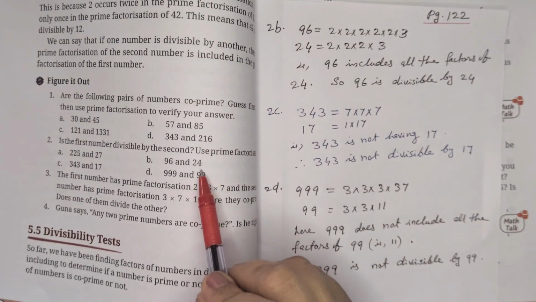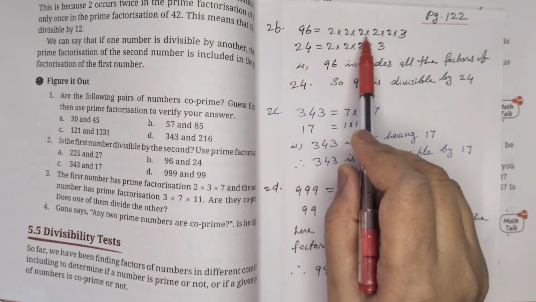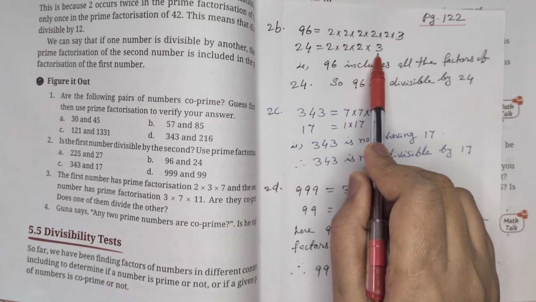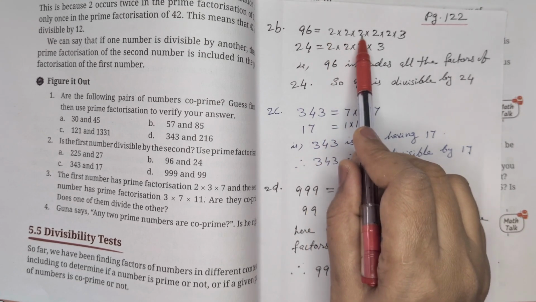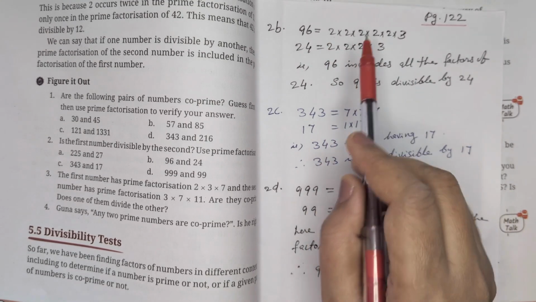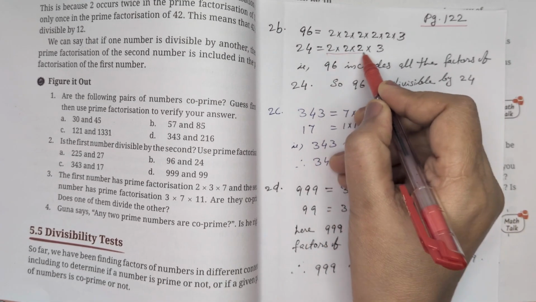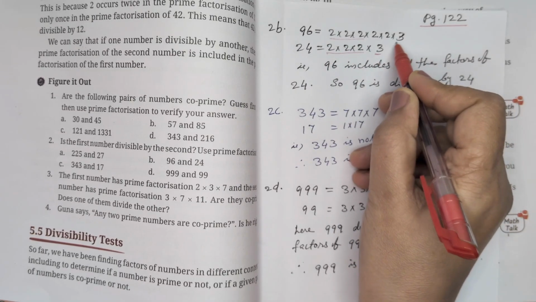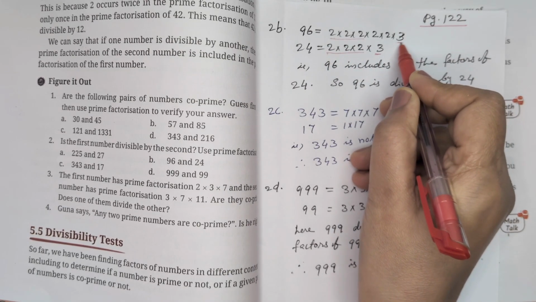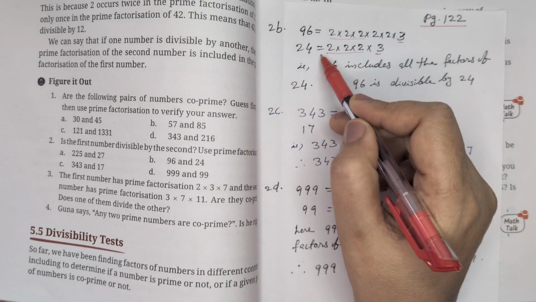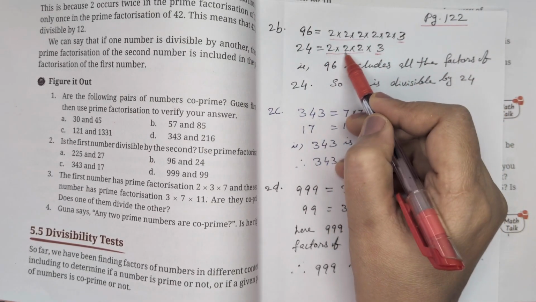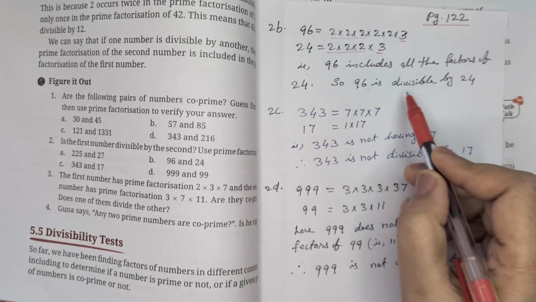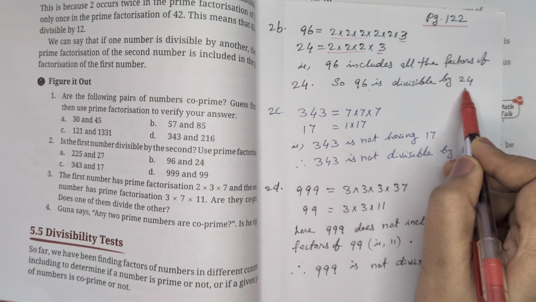Second number, 96 and 24. 96 we can write as 5 2s and 1 3, and 24 as 3 2s and 1 3. Here we can see these 3 2s are already there, and the 1 3 in 24 is also there in 96. Which means 96 includes all the factors of 24, the second number. Therefore, 96 is divisible by 24.